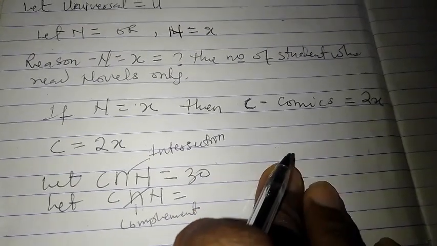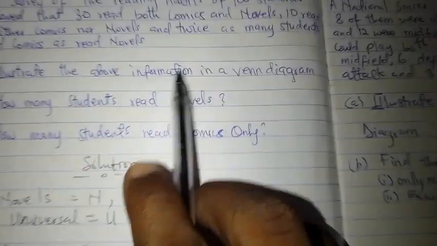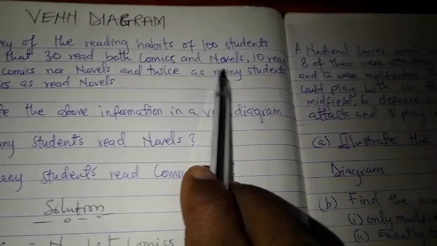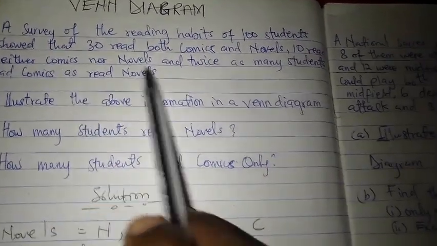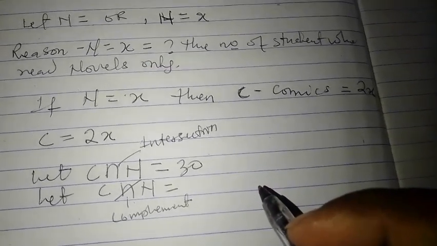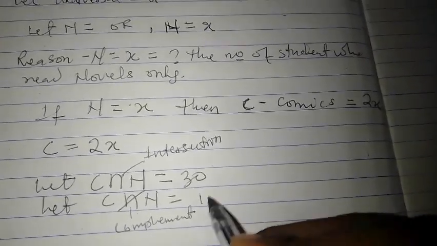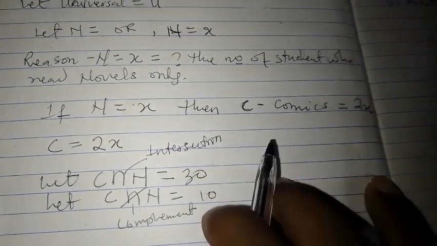So let's go ahead and point out the complement. From here, we can say that 10 read neither comics nor novels. So for those 10, they didn't like reading. So they didn't partake in the reading survey. They didn't read any of them. They were even bored, you know. So let's put 10 over here.